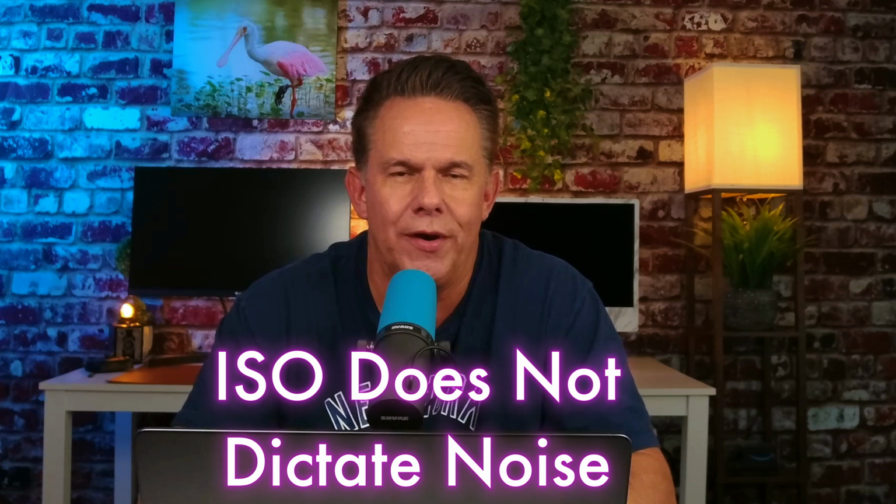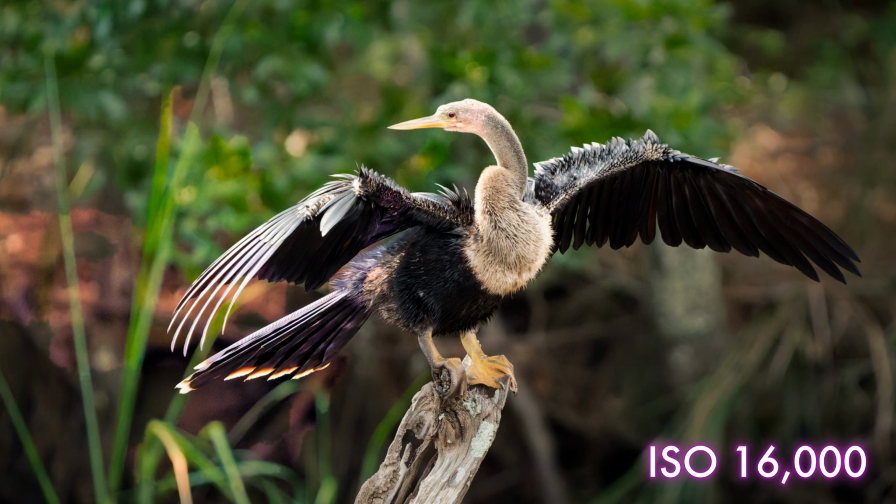We have to remember ISO is not what is causing noise in your images. Noise is a result of your camera sensor being starved for light. The more we starve it, the more noise we get. So regardless of your ISO, the key to limiting noise is going to be capturing images with good exposure. I shoot all the time using ISOs of 16 and even 20,000, and never have I had an issue with getting clean images after running them through DxO's noise reduction. This is why this step of the editing process is so vital to my workflow.